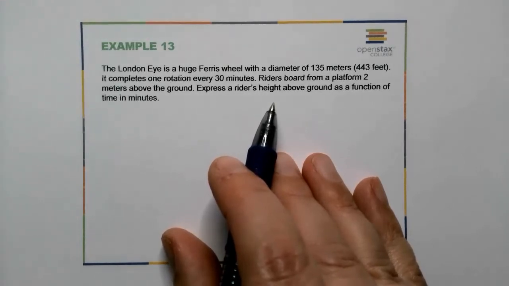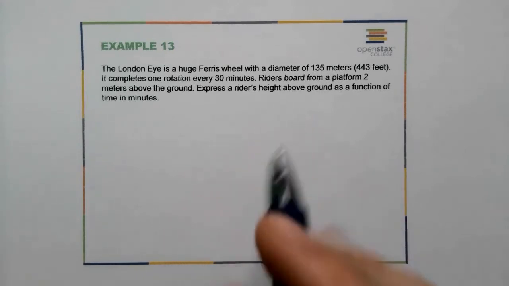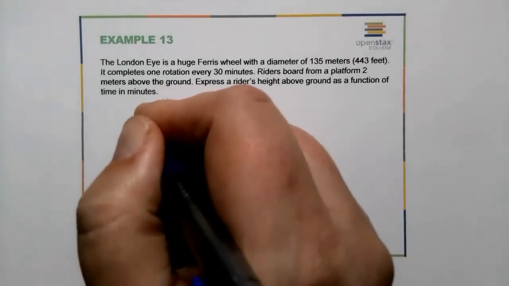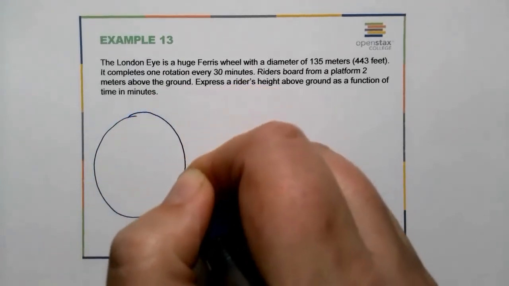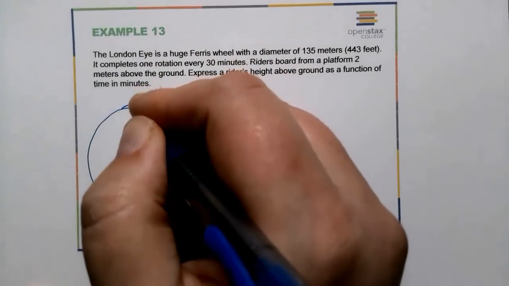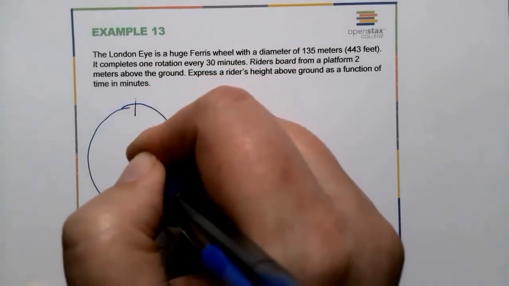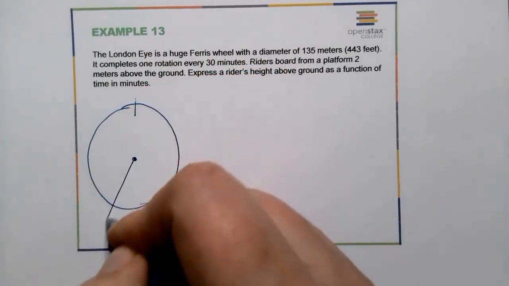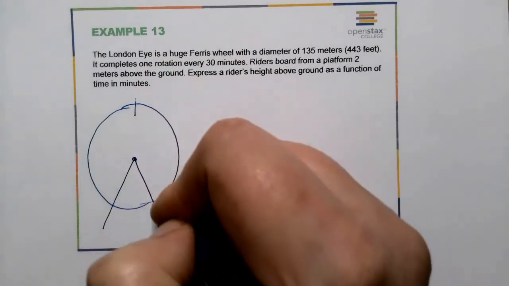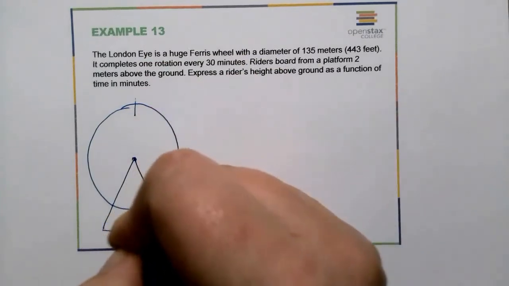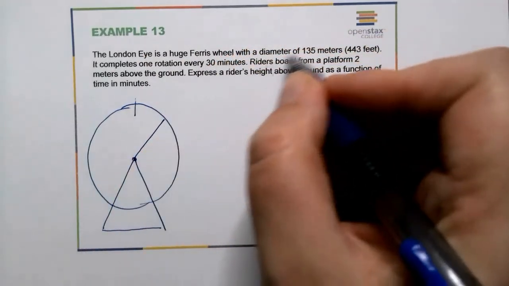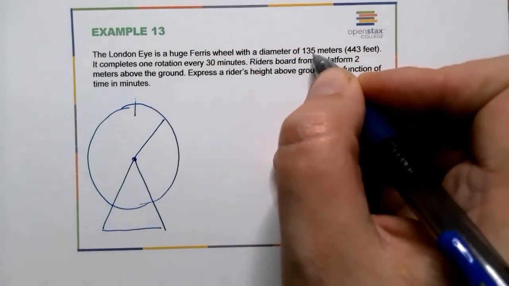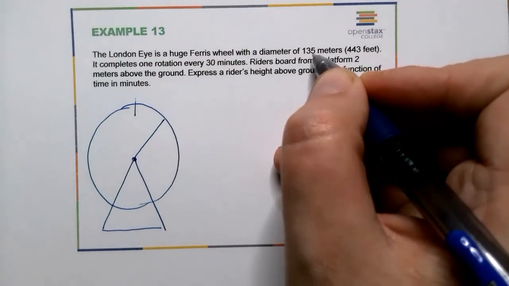All right, so let's draw this picture. We have a huge Ferris wheel. Here's the center of it, and it says that the diameter of it is 135 meters.